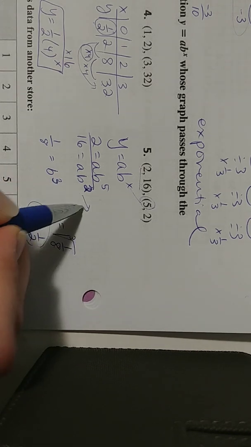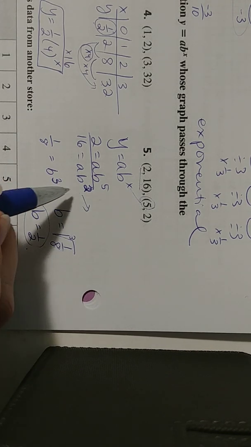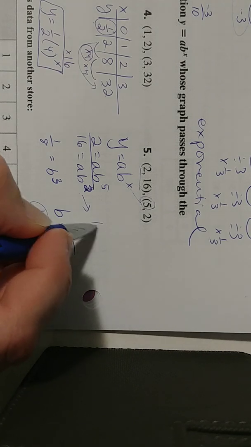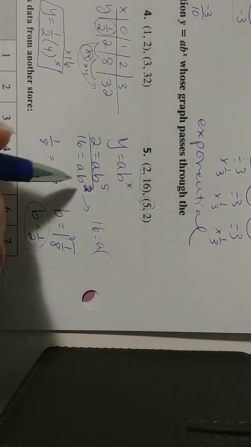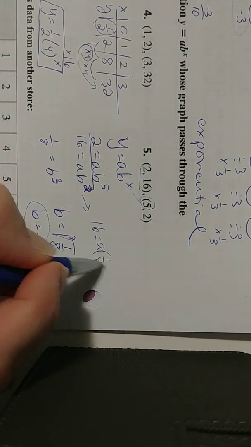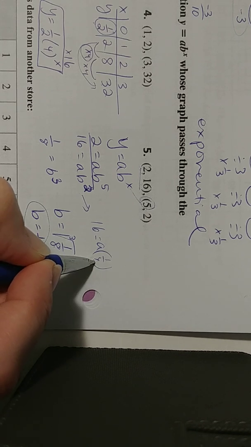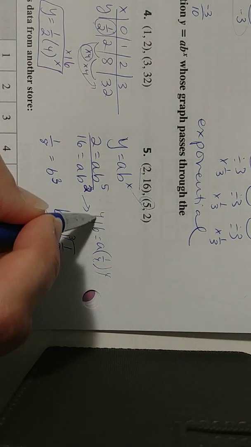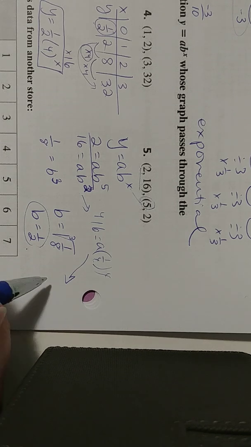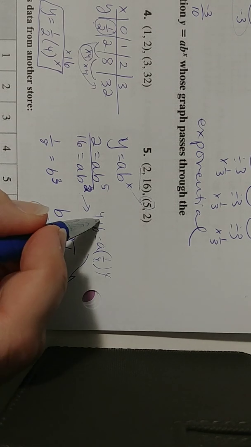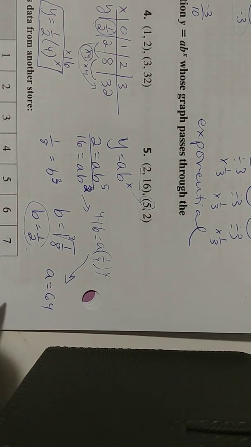To find the a value, I can just plug that into either one of these. I'm going to plug it in here because I'd rather raise a half to the 2nd power than the 5th. So 16 is a times 1/2 squared, which is a 4th. To get rid of this 1/4, I multiply both sides by 4, and I get, sorry, I'm running out of space here, a is 4 times 16, which is 64.